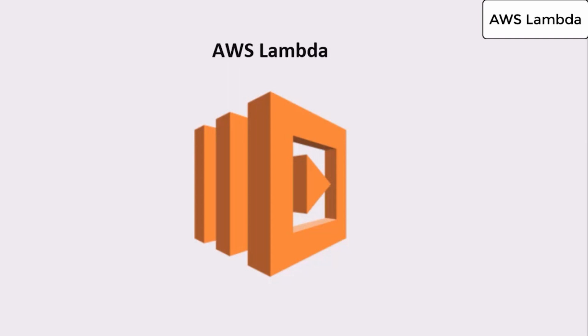AWS Lambda lets you run code without provisioning or managing servers. You pay only for the compute time you consume. So basically, AWS Lambda is the backbone of serverless computing. With Lambda, you can run code for virtually any type of application or backend service, all with zero administration.